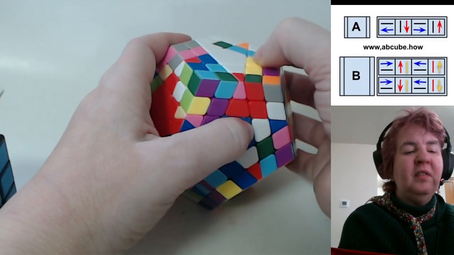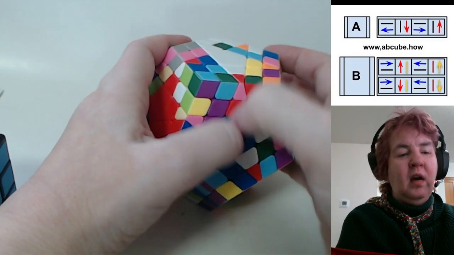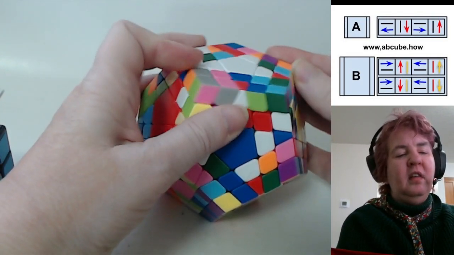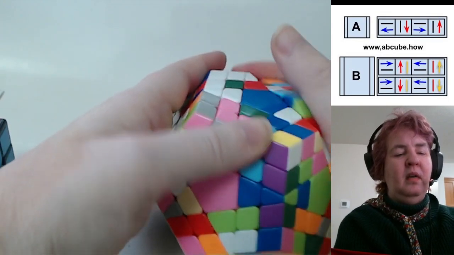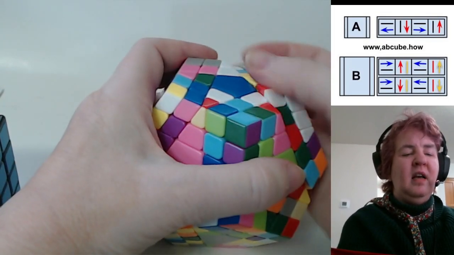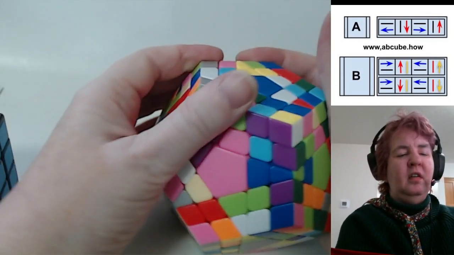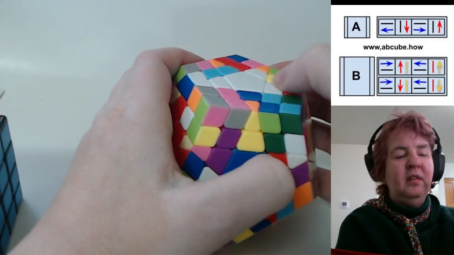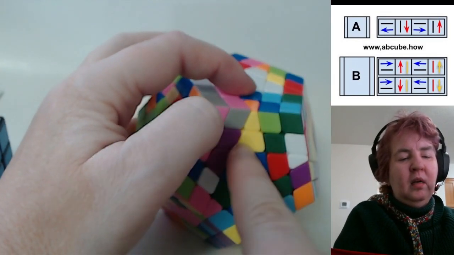So I'm going to move this piece up, rotate it into a different column, center, and then this piece up. So I go up, slide, up, reverse, down, reverse, down, and that put this piece up and moved the yellow piece down.